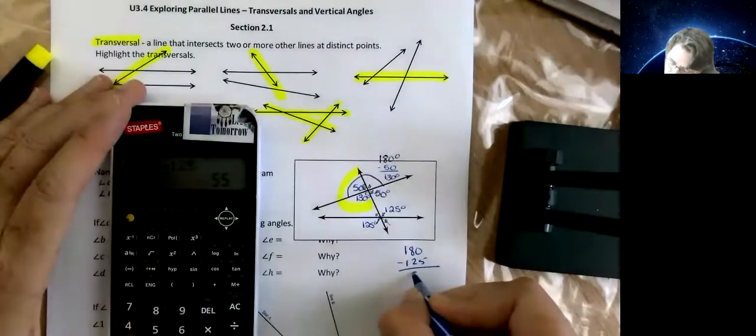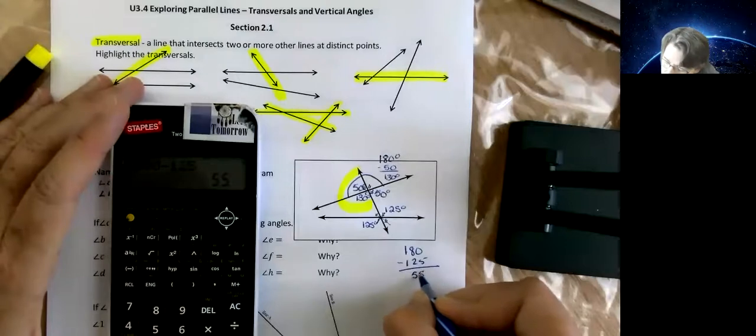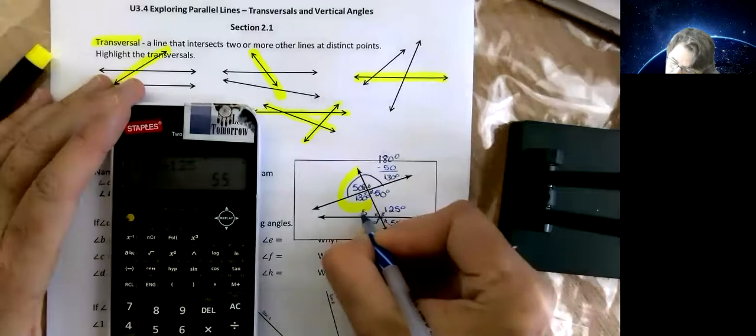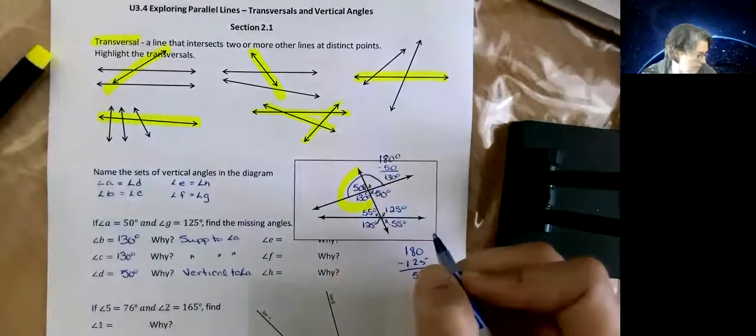I get 55 degrees. Just going to use my calculator. So that one over there is going to be 55 degrees too.